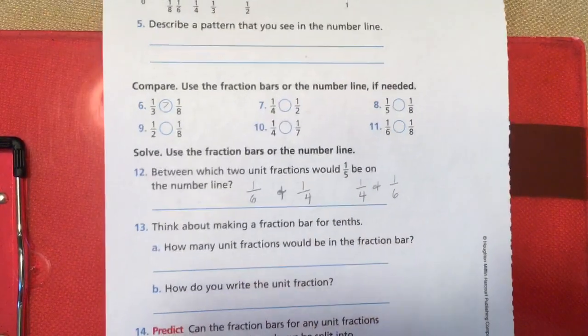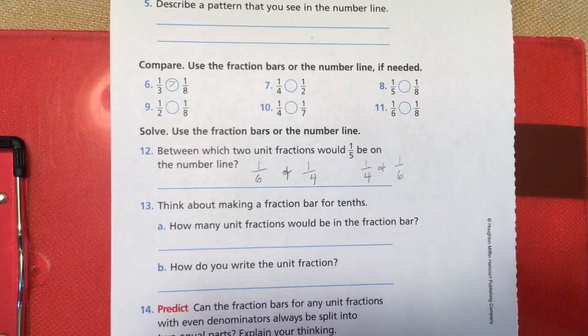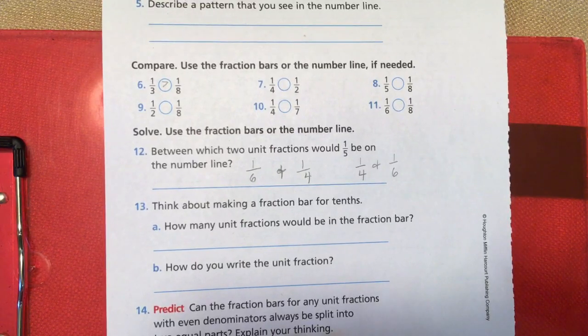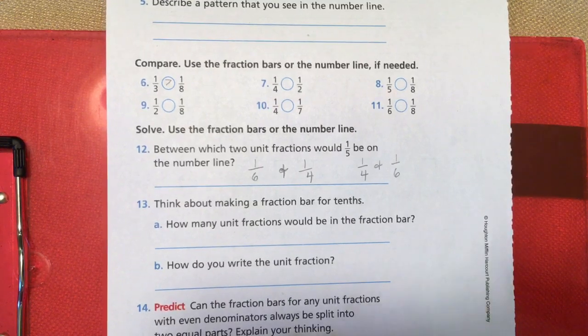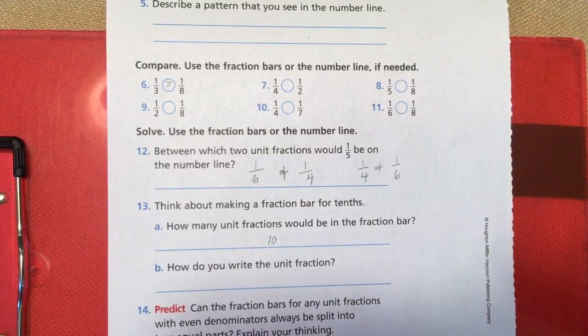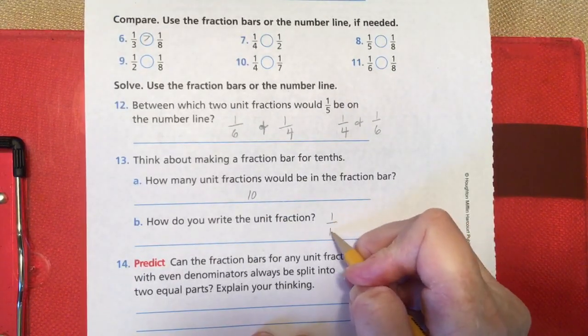So think about tenths, boys and girls. How many unit fractions would it take to make 10 tenths? There should be 10 of them. How do you write the unit fraction for 1/10? 1/10.